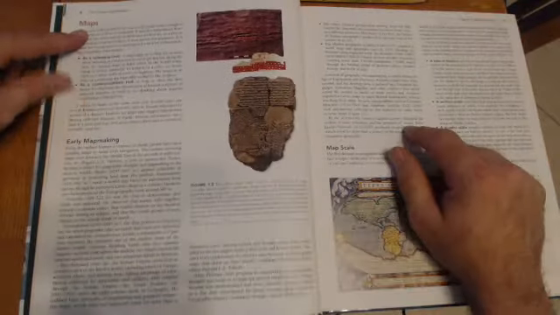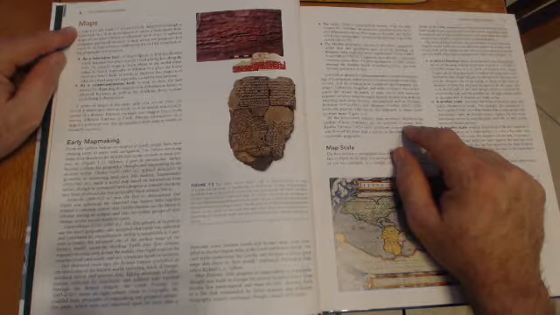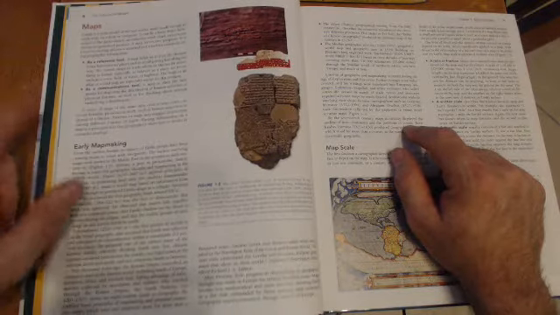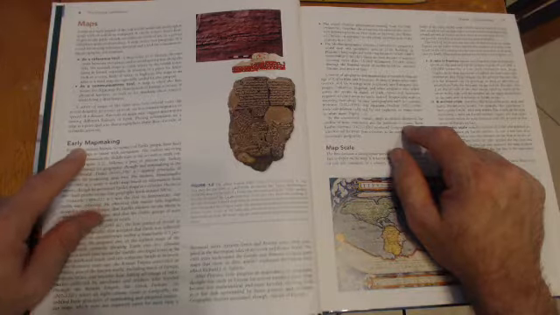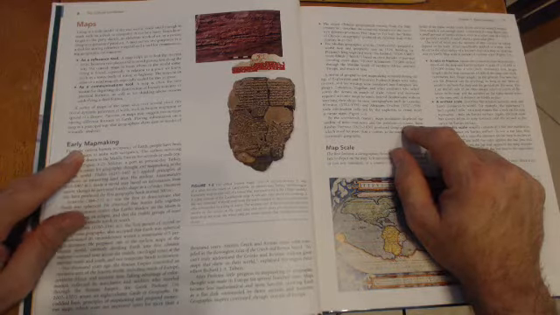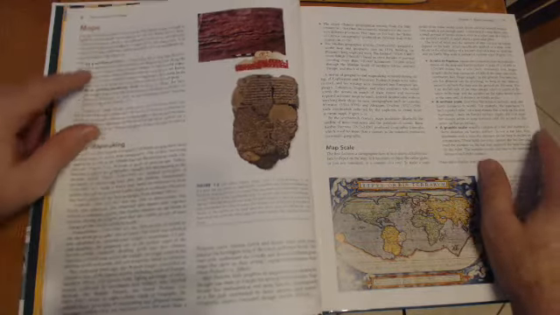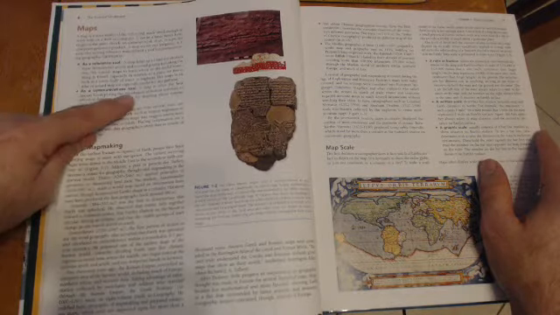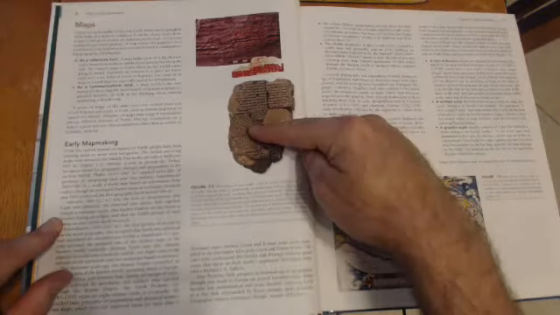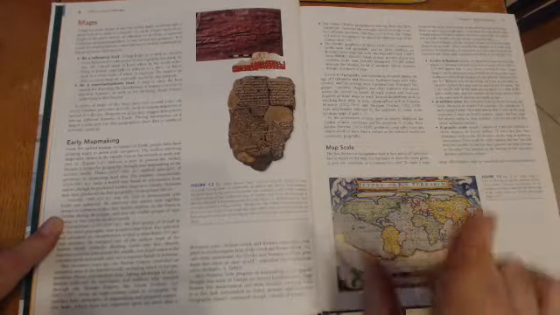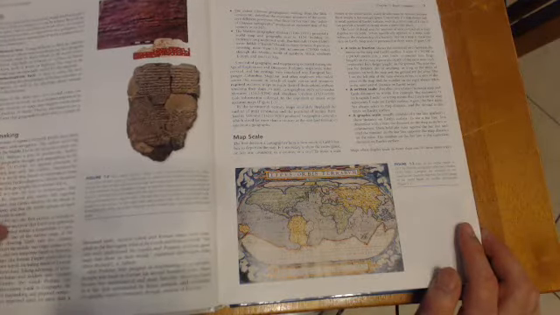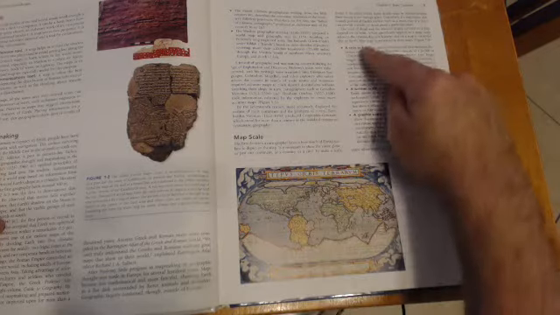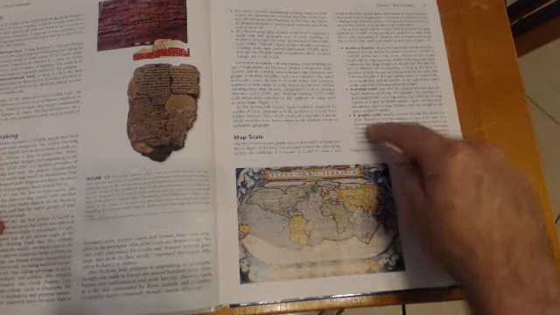So flipping the page here, if you look up here, maps is big and in bold. And then underneath that, sort of an indent, would be early map making. And then you'll see here maps are used as a reference tool and as a communication tool. And again, you'll see the different figures here. They all have numbers, and I'll get to that in a second.